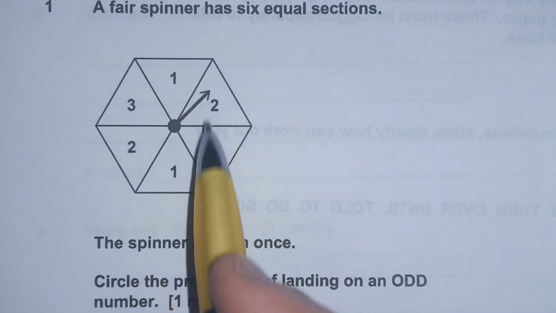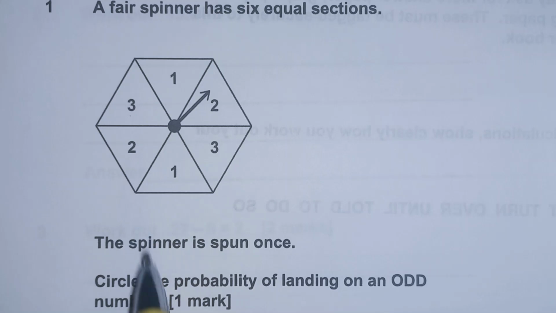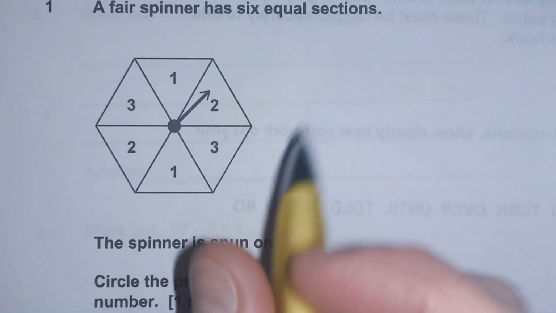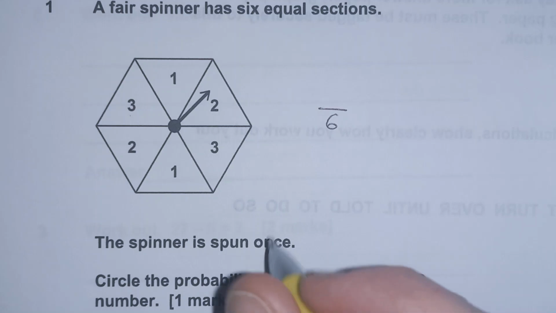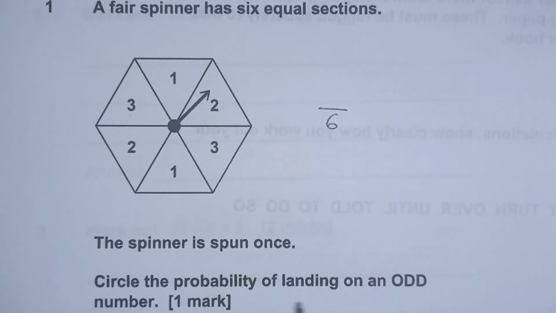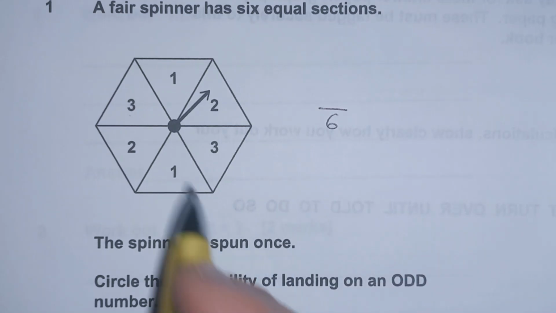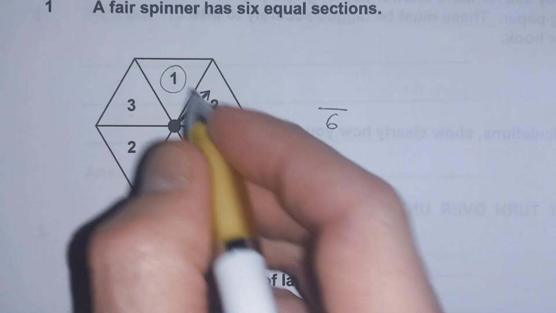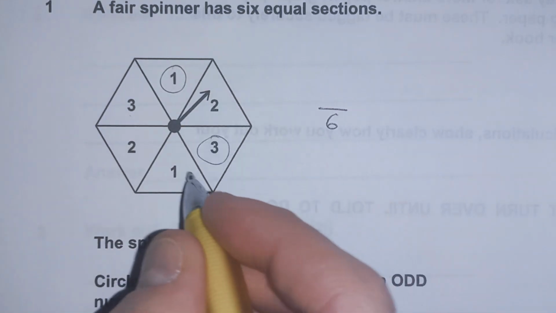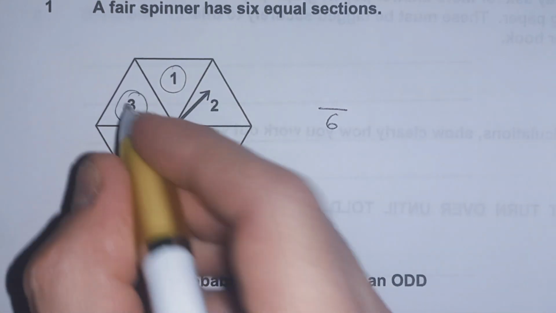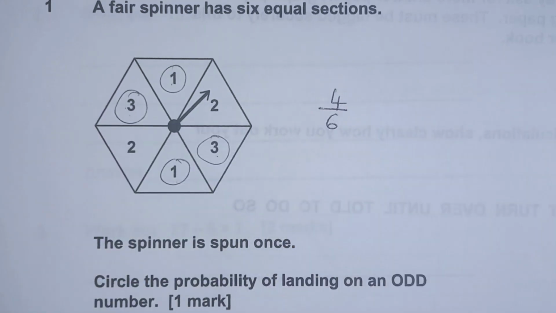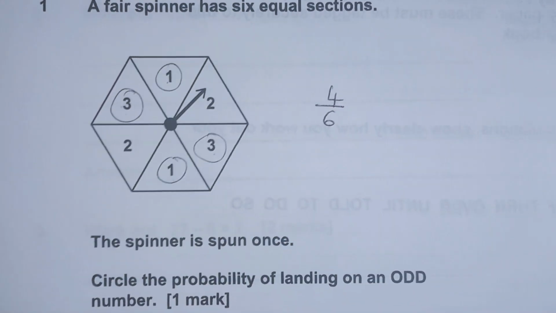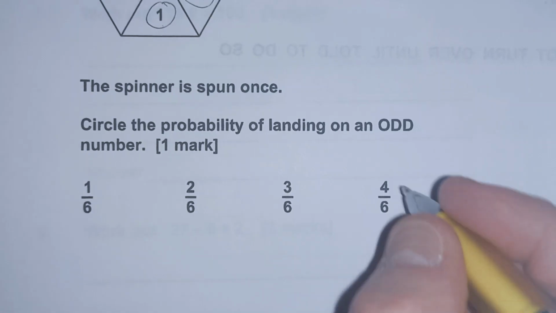So we've got 1, 2, 3, 4, 5, 6 outcomes, as it says here, 6 sections. So we're going to write the fraction out of 6. We want the probability of landing on an odd number. Well, the odd numbers, 1 is odd, 3 is odd, so we've got 1, 2, 3, 4 odd numbers. So the answer is 4 out of 6. And we've got that one there.